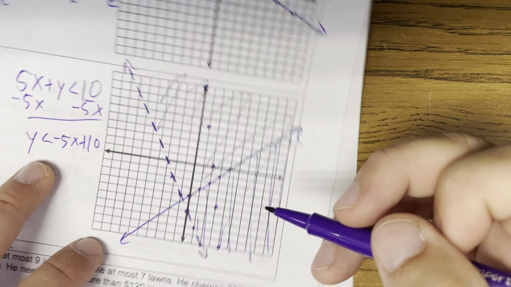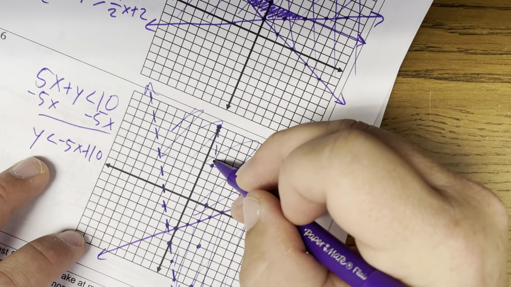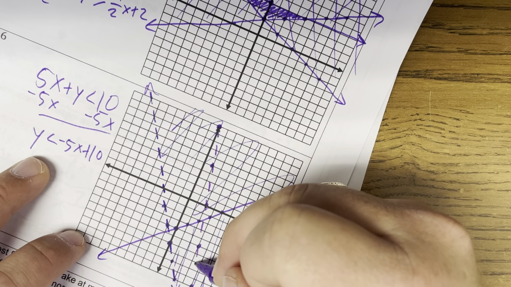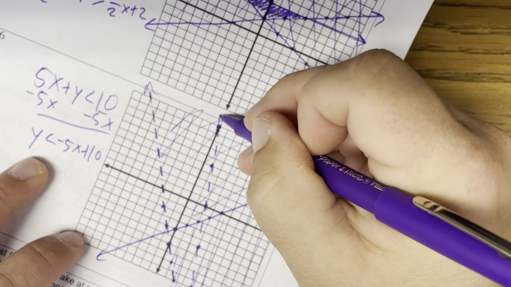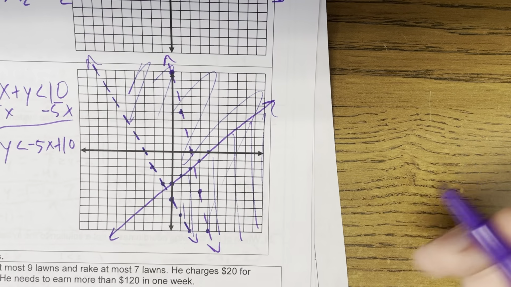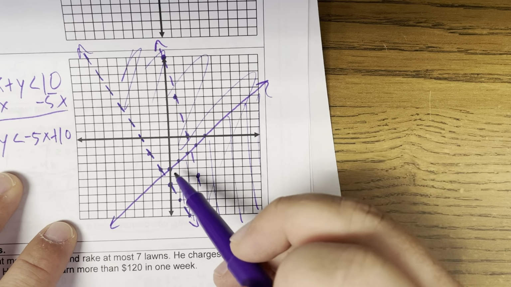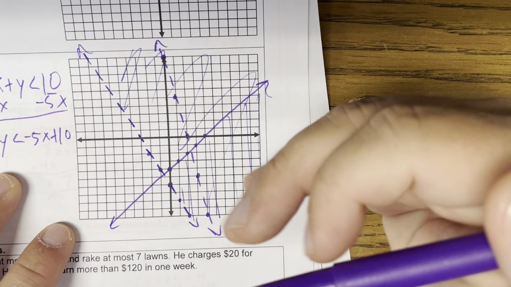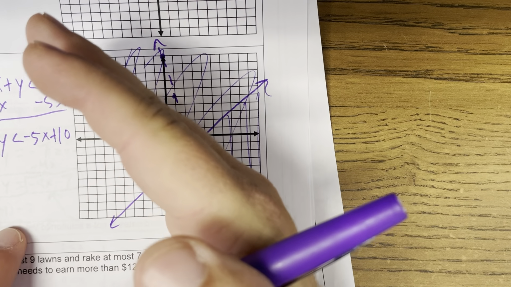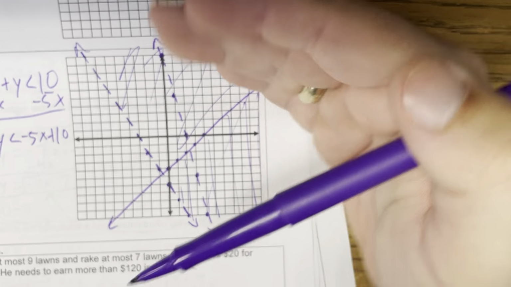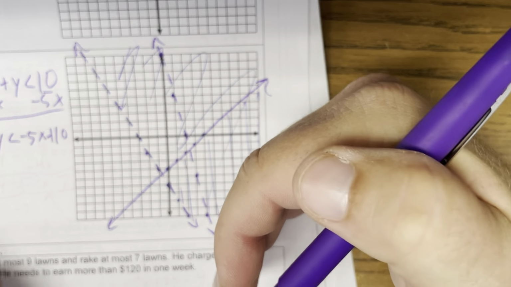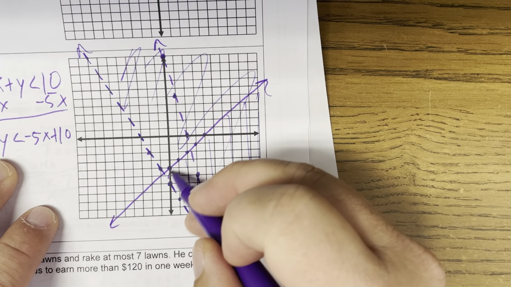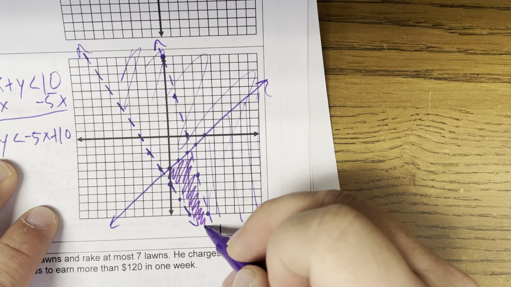And this one is a dotted line. And this one we're shading below it. And so my darkest region, we were above this dotted line. We were below this solid line. And now we're below this line. So it's going to be this region down here.